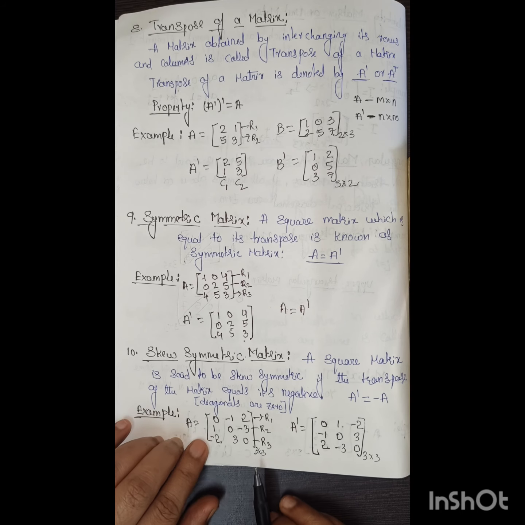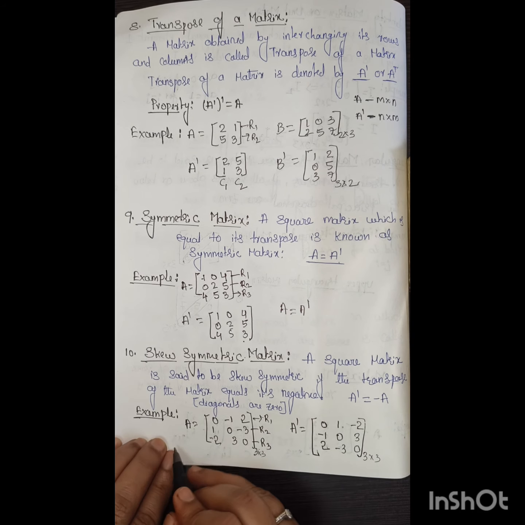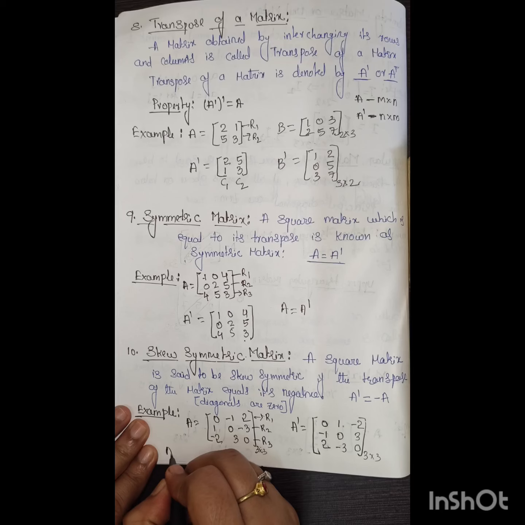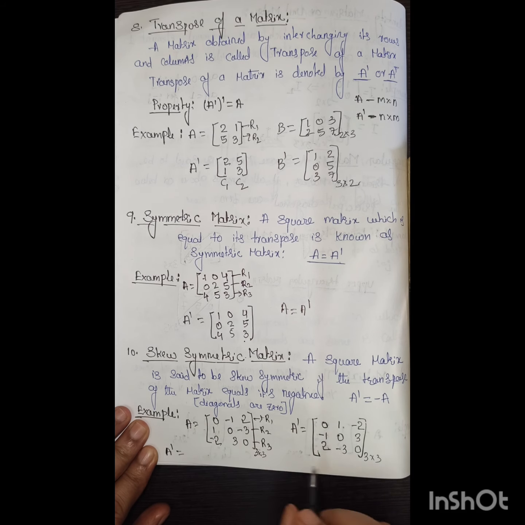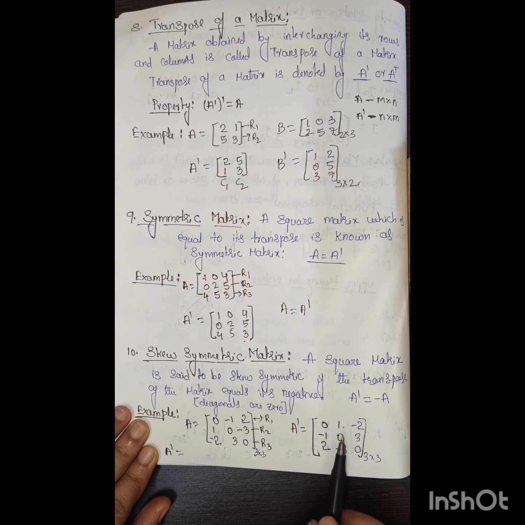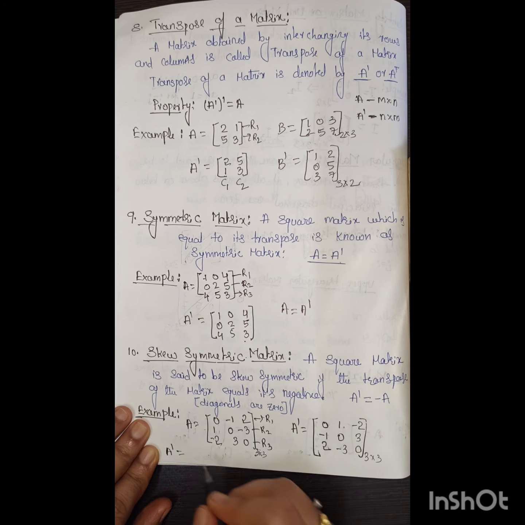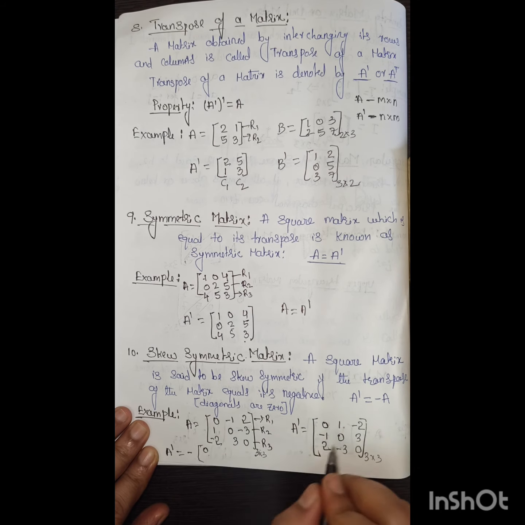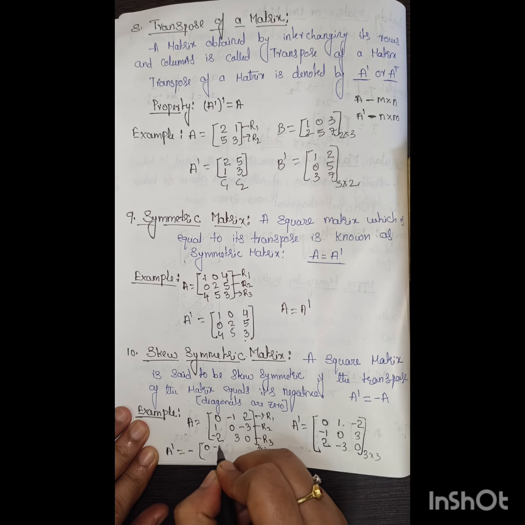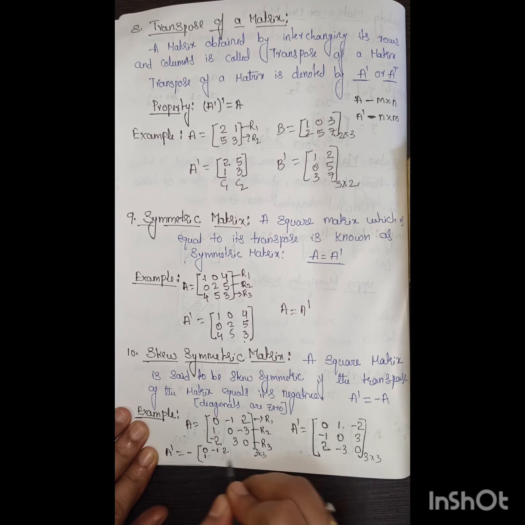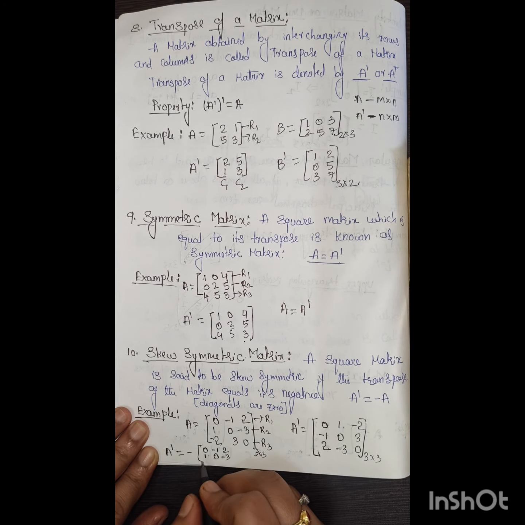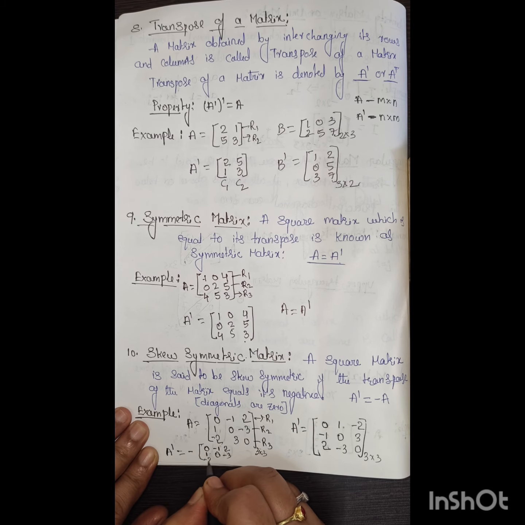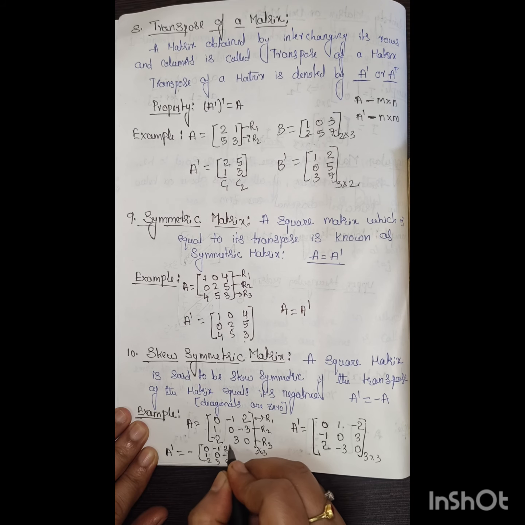Now just check here. In the transpose of A, if I take minus common, then what will become here? The 0 does not have any sign here. Plus 1 changes to minus 1, minus 2 changes to plus 2, minus 1 changes to plus 1, 0 doesn't have any sign, 3 changes to minus 3, 2 changes to minus 2, 3, and 0 doesn't have any sign.